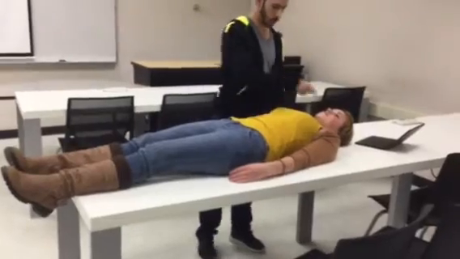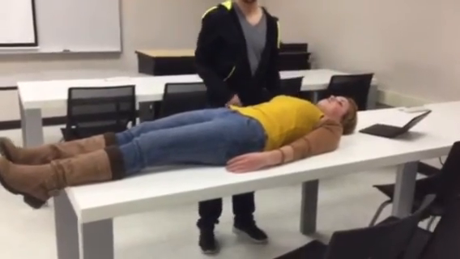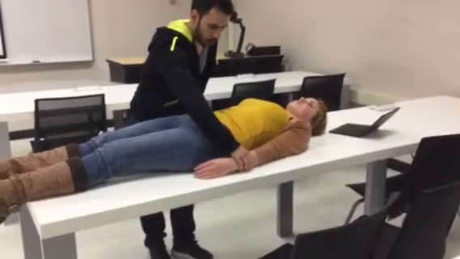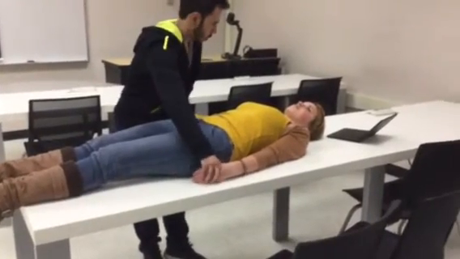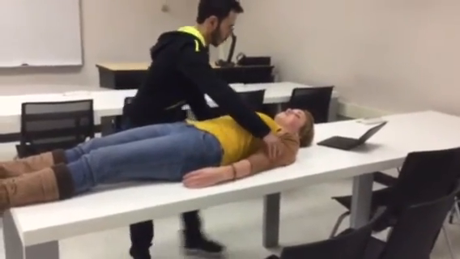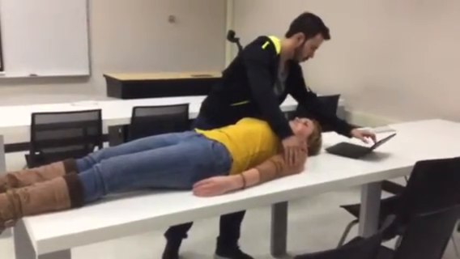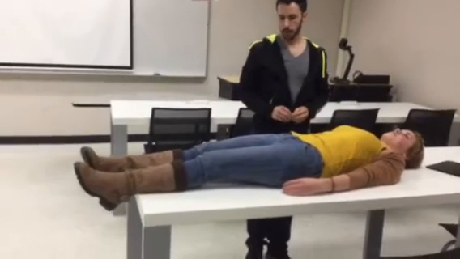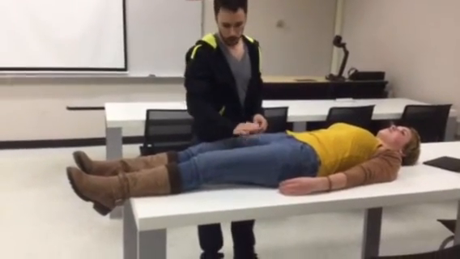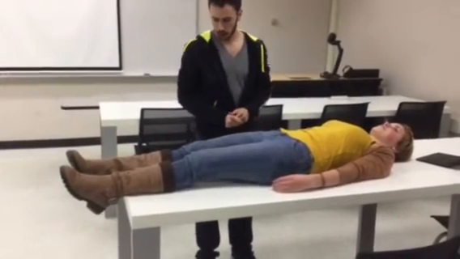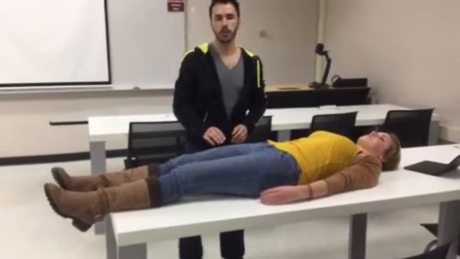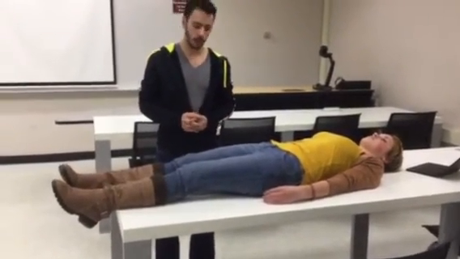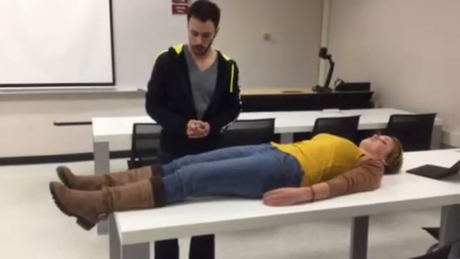Now you want to come up here to the arms. Okay, let me know if it hurts. Doesn't hurt? No. Okay. So we have determined that there's pain in the lower extremities. We want to splint both legs since they might be broken or fractured.